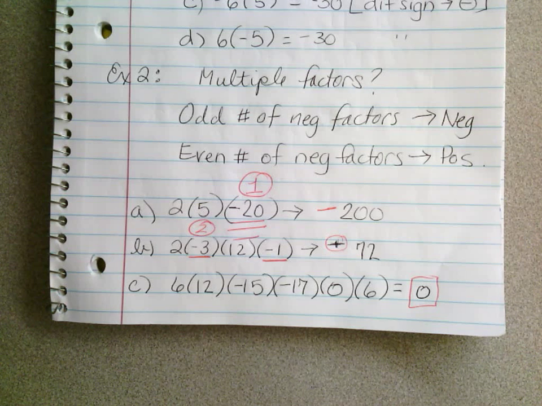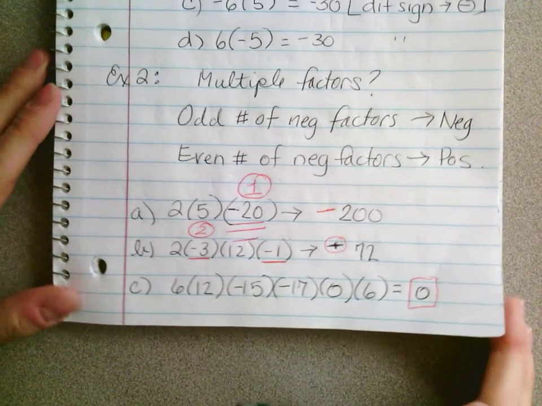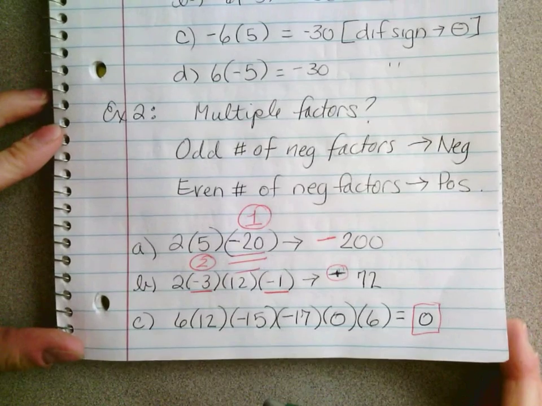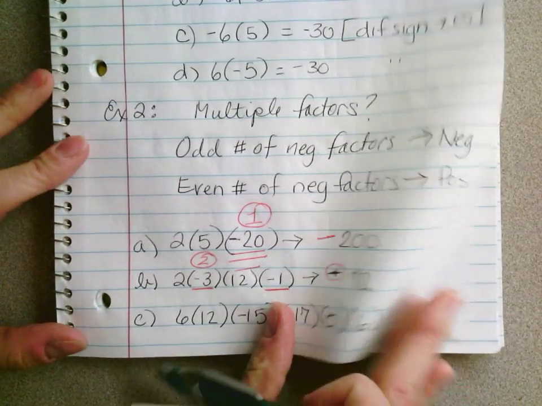Examples 3 and 4, I'm going to flip to the next page here and flip my notes to the next page here in just a second. Example 3.